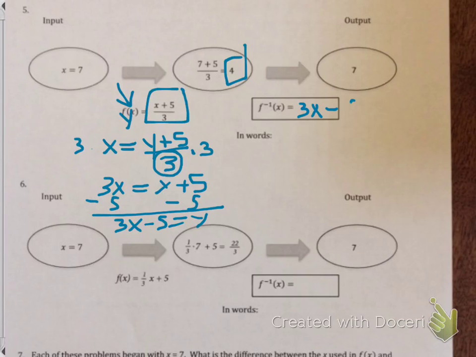So let's just talk about how we did that in what order according to our original problem. So the original problem said to add 5 and divide by 3. So to undo what we did, the first thing we had to do was multiply by 3, because it was the last thing we did to our original one. We multiplied by 3 and then we subtracted 5. So whatever the last function is that you do to your original function, it is the first thing you're going to undo on the inverse function.